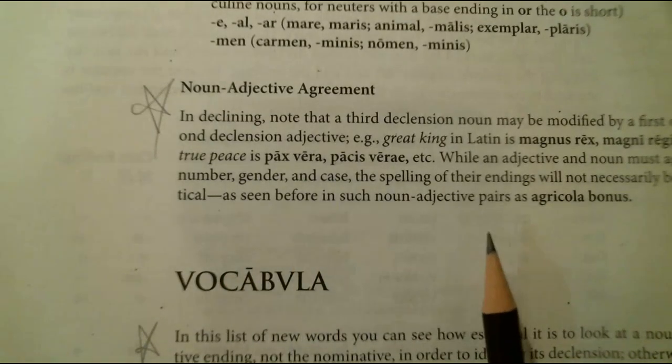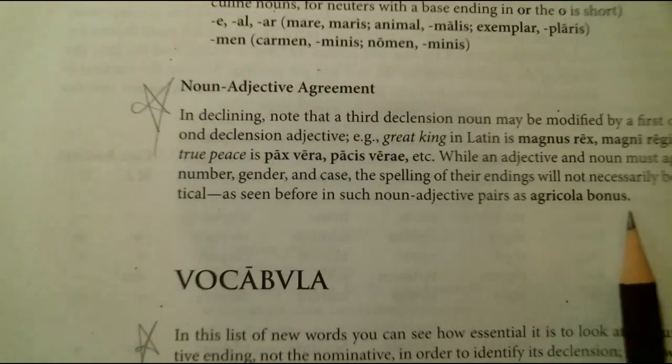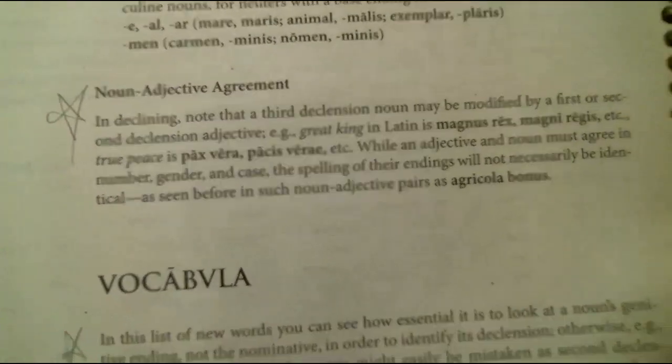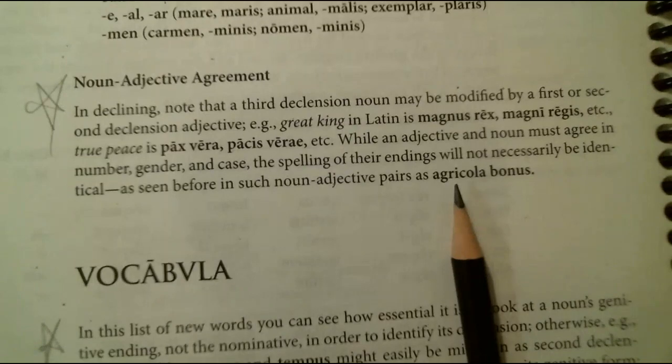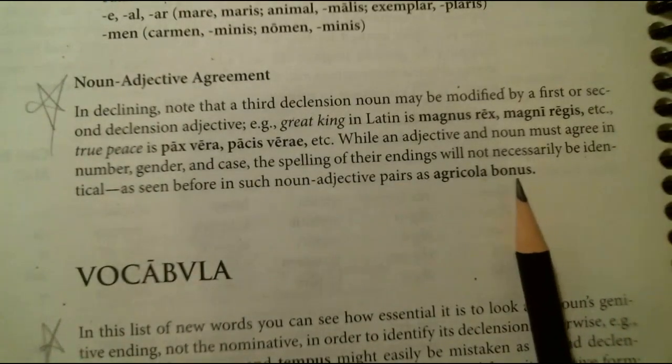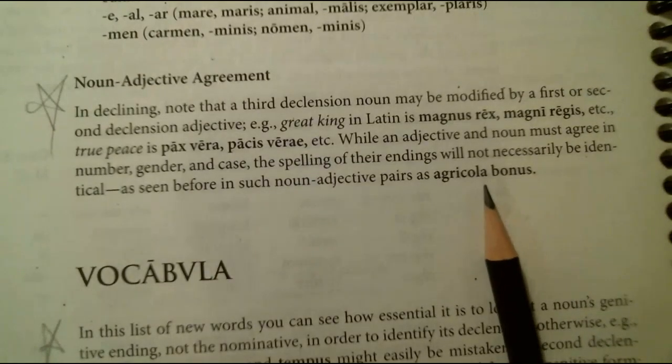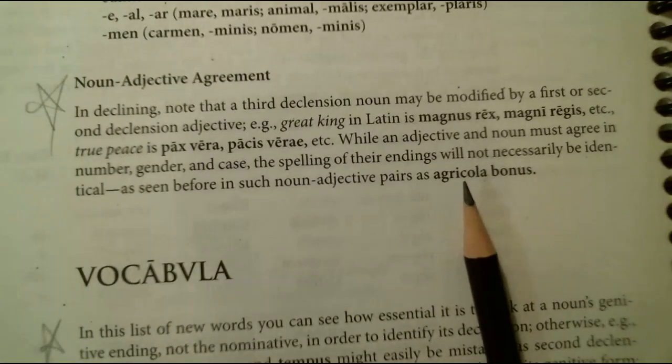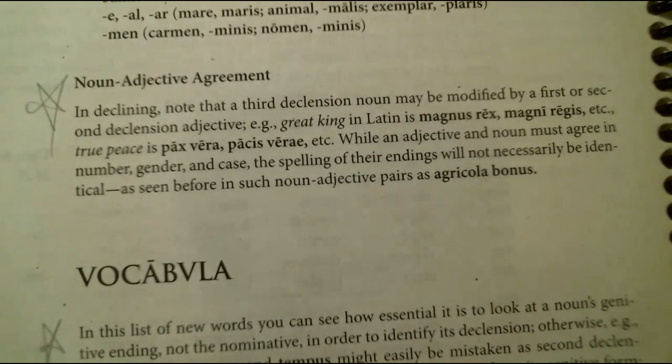As seen before, noun-adjective pairs like agricola bonus, right? And I mentioned that earlier also. Agricola is farmer, it's masculine, and if you'd forgotten that, you have bonus here to tell you that, but it has a feminine phonetic form, even though it is masculine, right? Because philosophically in the ancient world, and even until modern machinery, farmers, people that plowed the field, were men because it was very physically taxing, right?